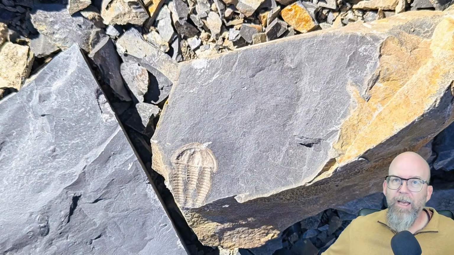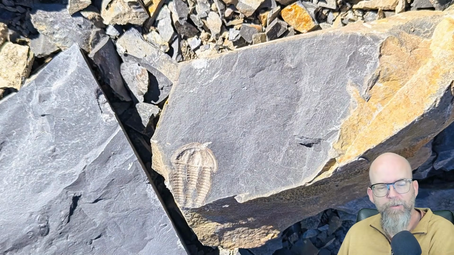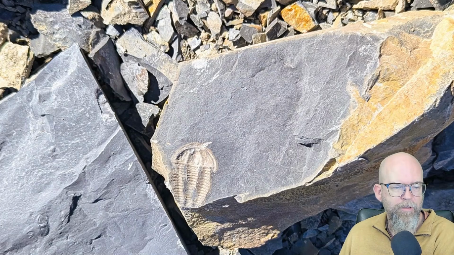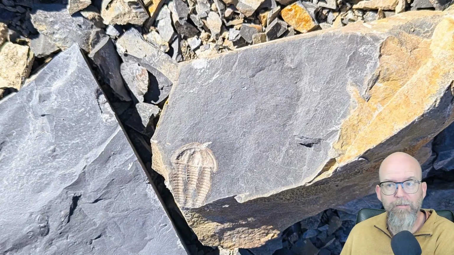Here I am in Nevada. This is the Wheeler Formation. The Wheeler Formation is made of very hard shales that are very, very fine-grained material. Again, this would have been shallow, in this case, shallow sea, offshore sea material.